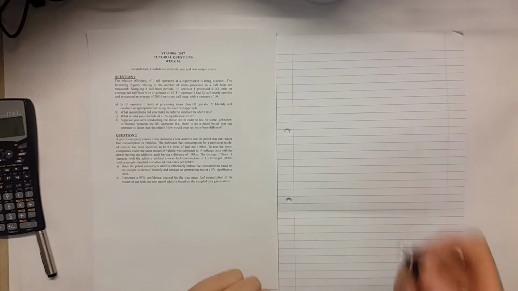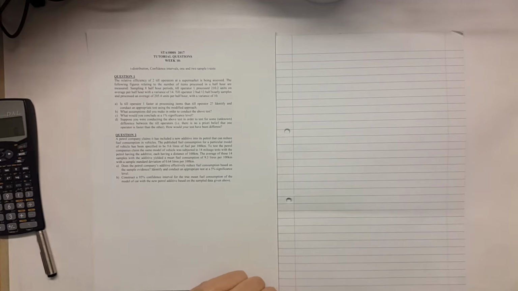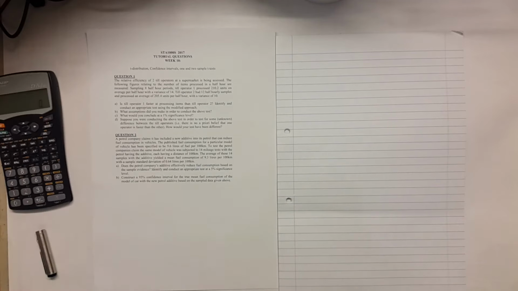This week we're dealing with the T distribution. It's the distribution that you're going to be using if you do not know the population variance, in essence, and you deal with the sample variances.